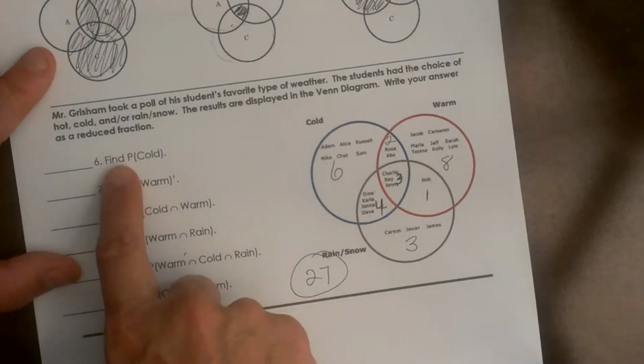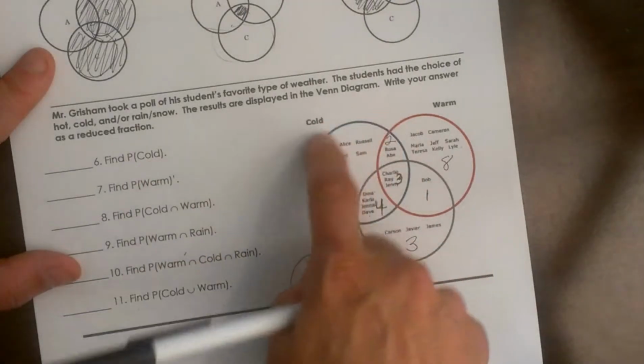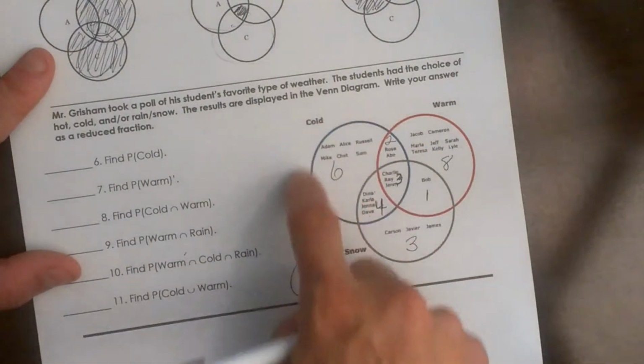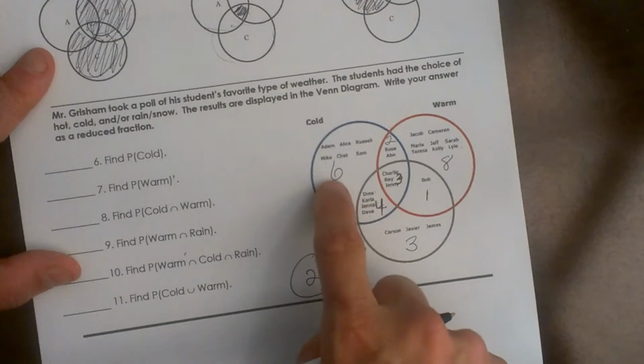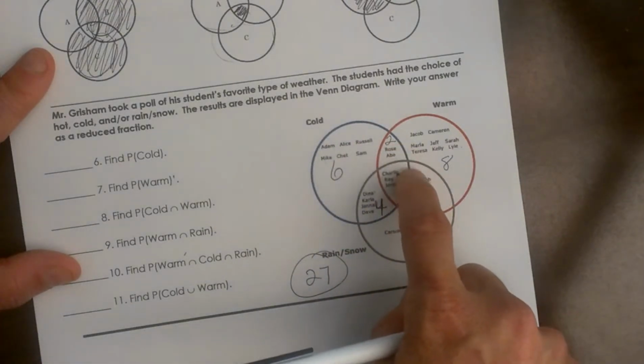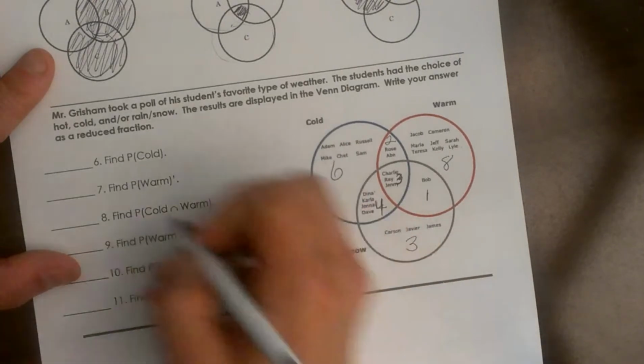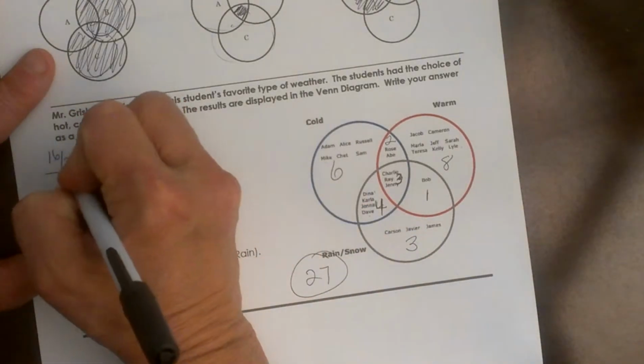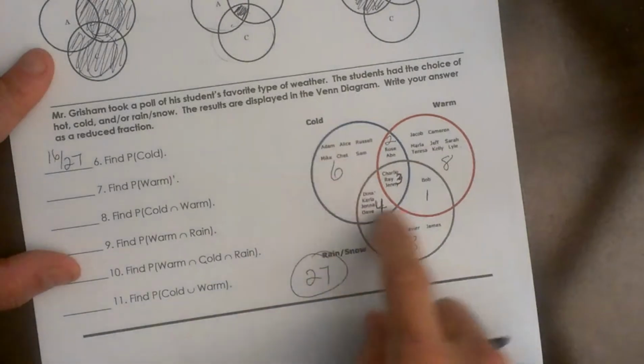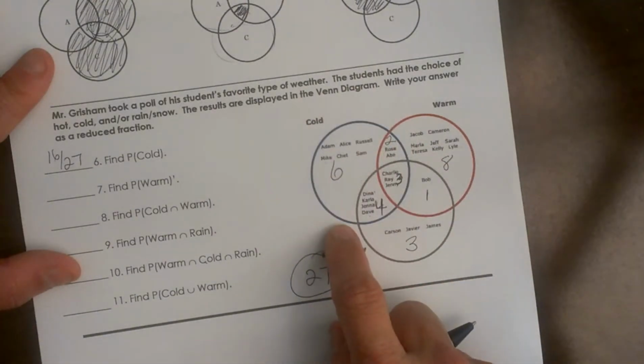Okay, what's the probability that we're going to choose a student that likes cold weather? So we need to look in this whole circle. How many students like cold weather? Well, 6, 7, 8, 9, 10, 11, 13, 14, 15, 16 of them like cold weather. So that's 16 out of 27. So this is the whole group all together.